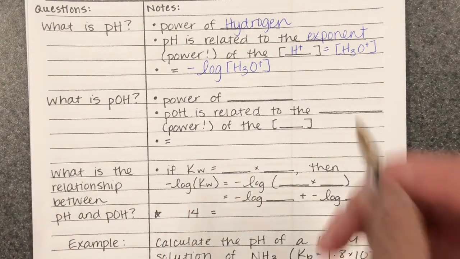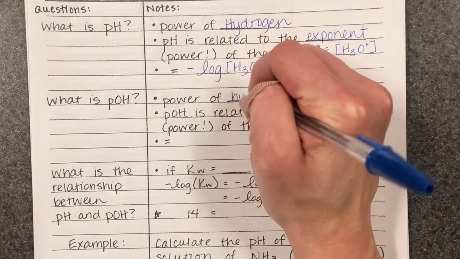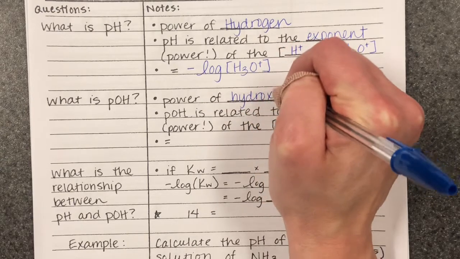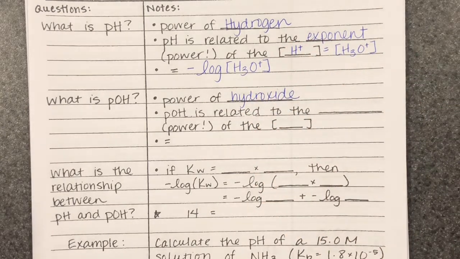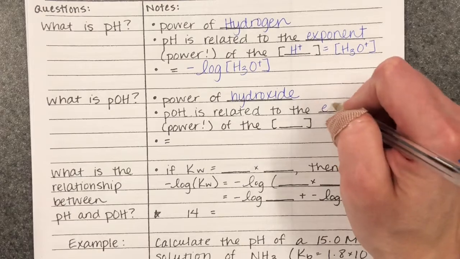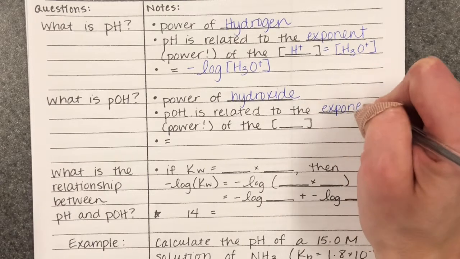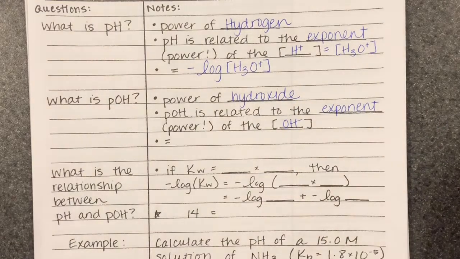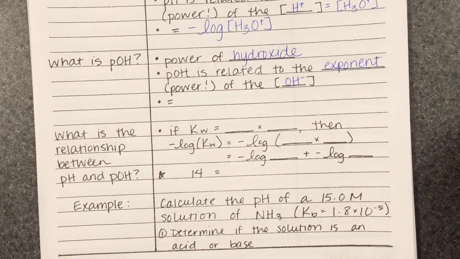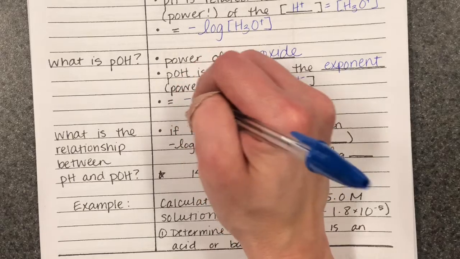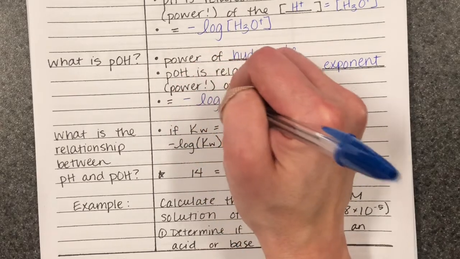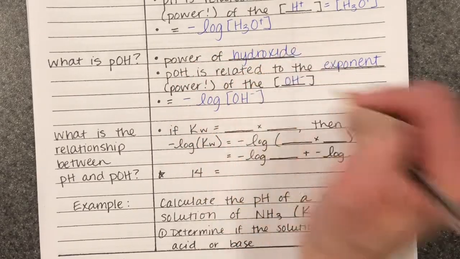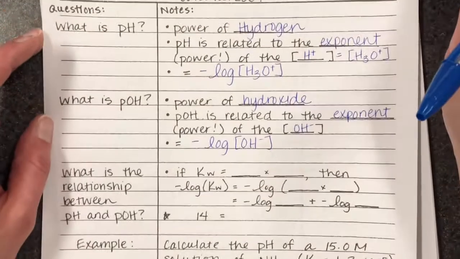Similarly, pOH is the power of hydroxide. pOH, again, is related to the exponent, which is the power, right, of the hydroxide ion concentration. And it is calculated very similarly to pH. It is the negative logarithm of the hydroxide ion concentration. All right, so then why would we use pH and why would we use pOH?